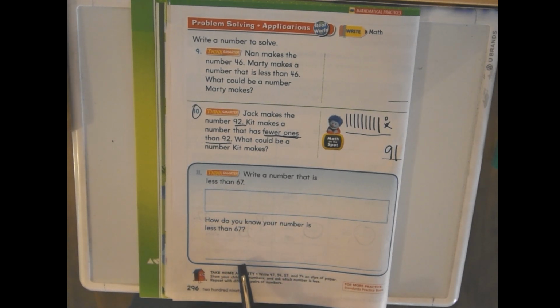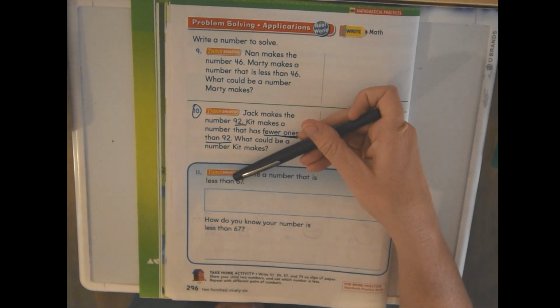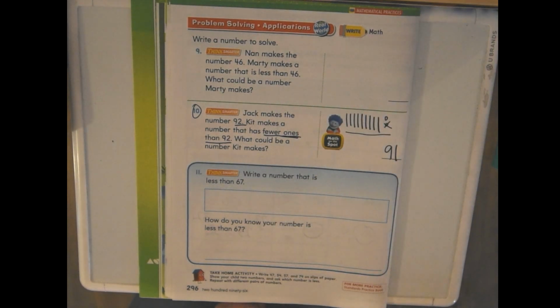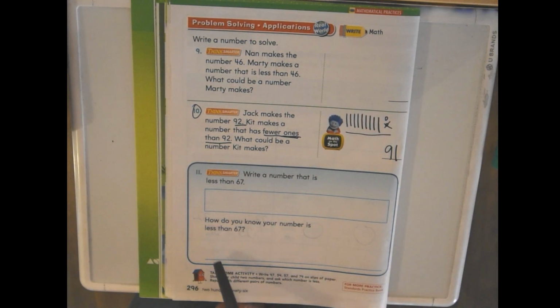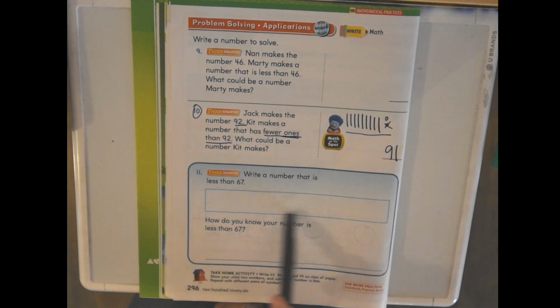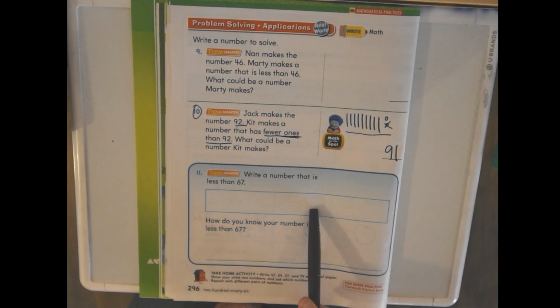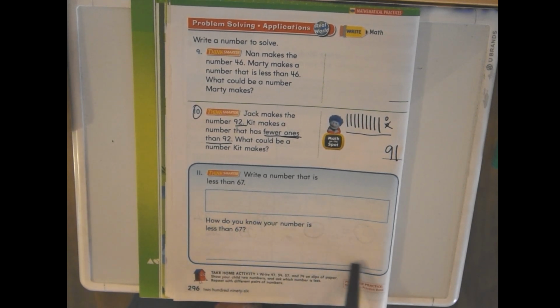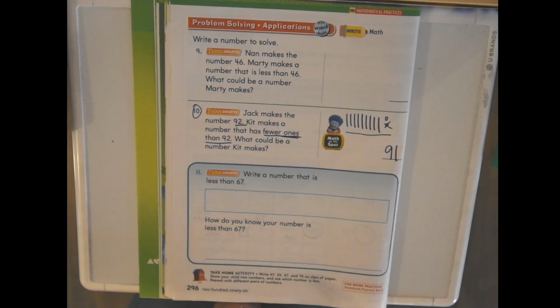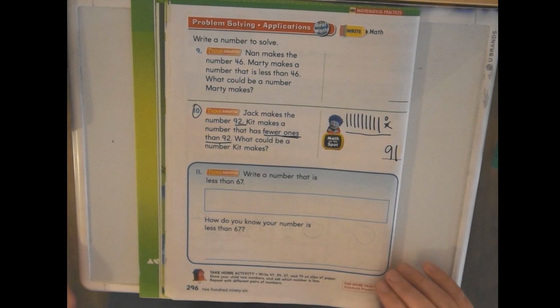Okay, did you look at the tens place and make sure that it had less tens? Or did you pick a number in the 60s but it had less ones? Okay, so that's what you would write here. So in the box, you're going to write the number and draw your picture. And then on the line, right, you can explain, did you use the tens to make the number less, or did you use the ones to make the number less? Okay, and that is how you'll do number 11.